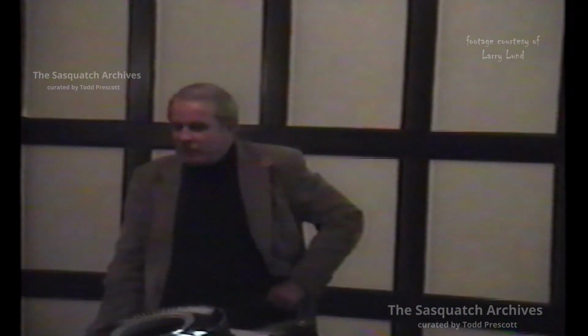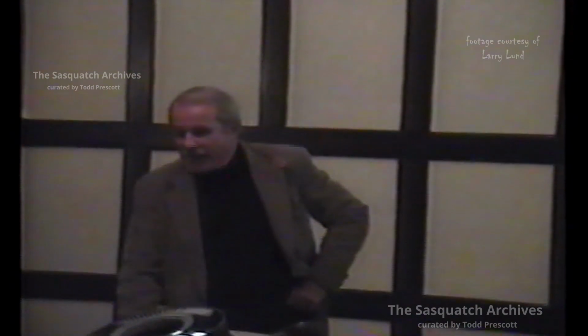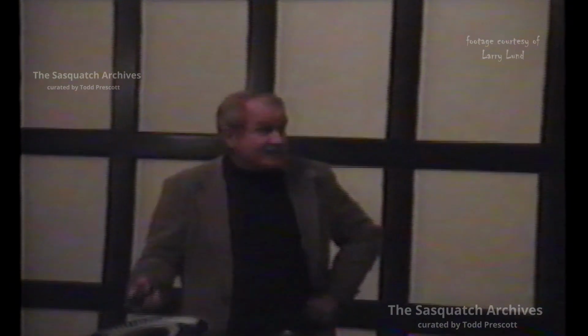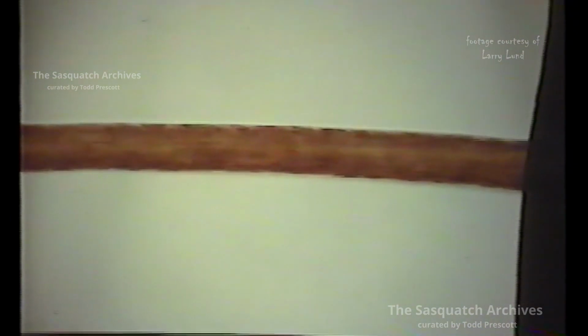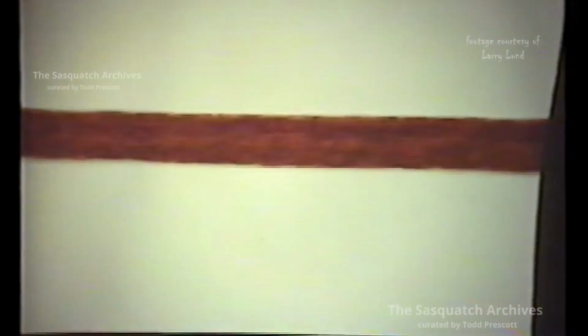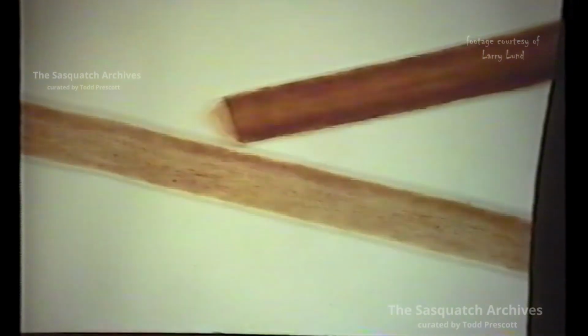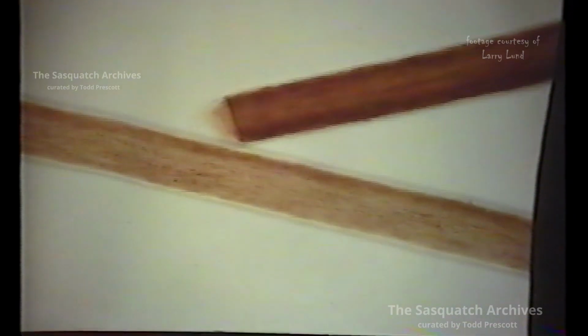The hair came to me and this is what it looked like. In effect, human hair, appearing human, different coloration, and different length.